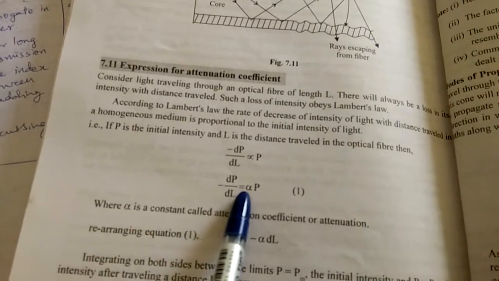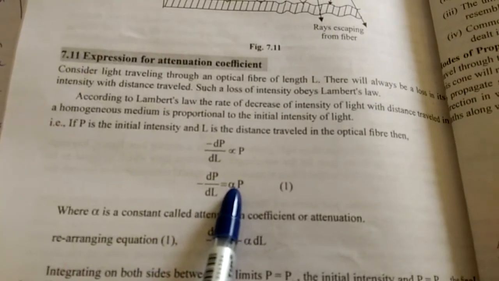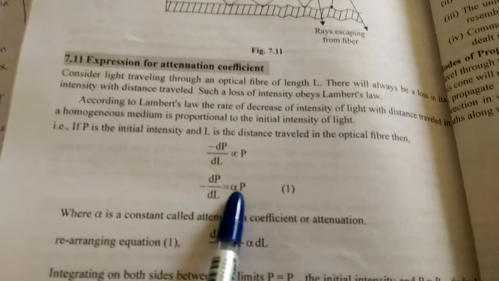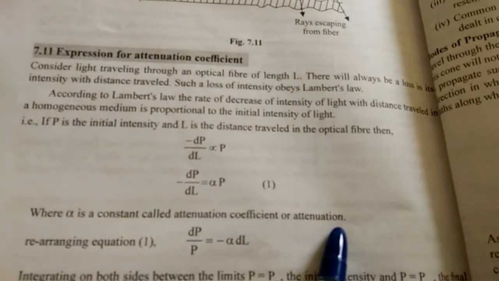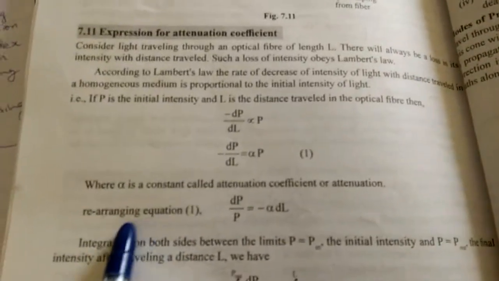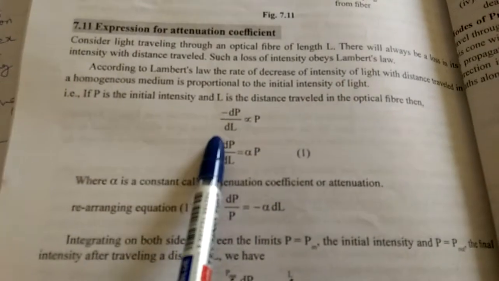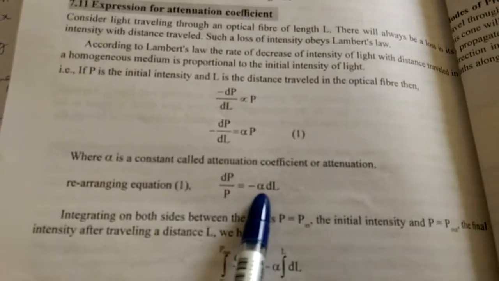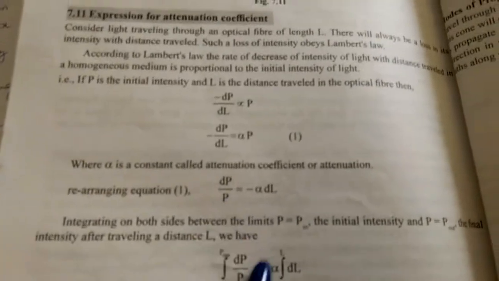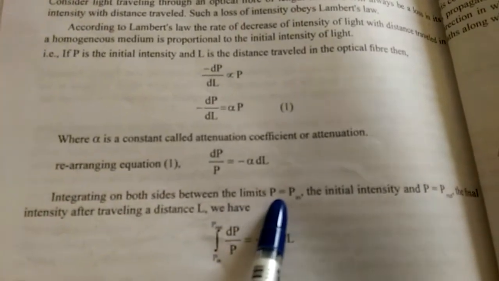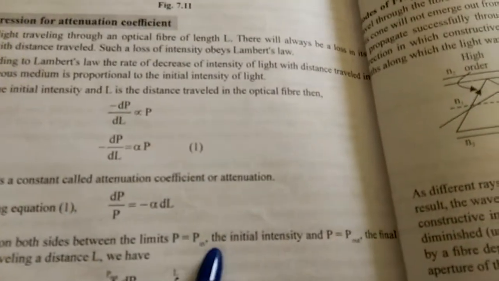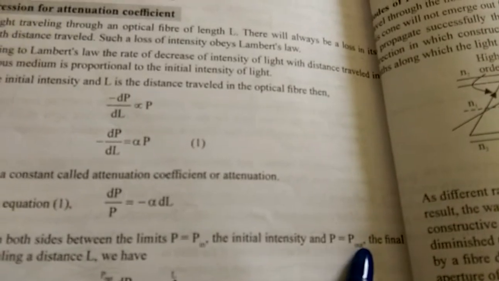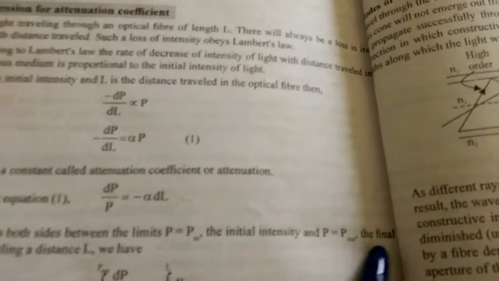So if we consider an equation, let us write a proportionality constant alpha, and alpha is called the attenuation coefficient or attenuation. Rearranging this equation by cross multiplying, we get dP by P is equal to minus alpha dL. Now integrating between the two limits, the initial intensity P in and the intensity P out, when it emits out of the optical fiber.